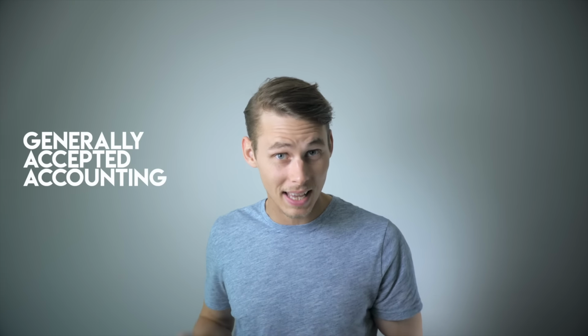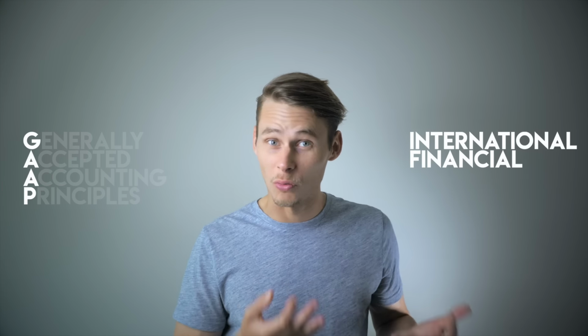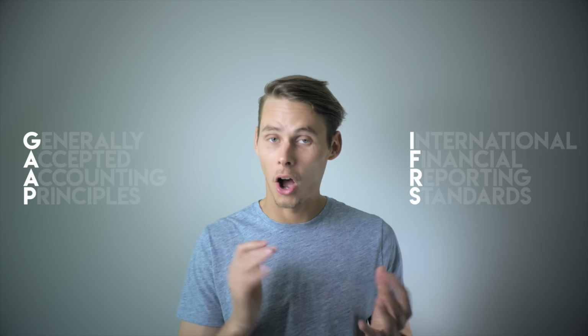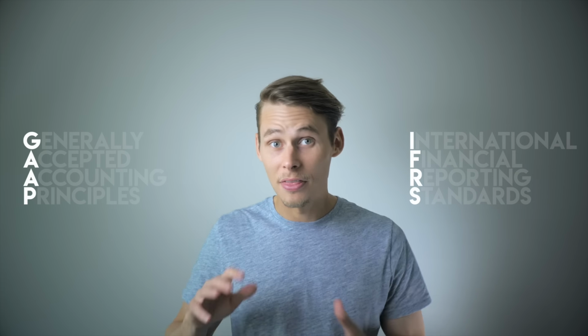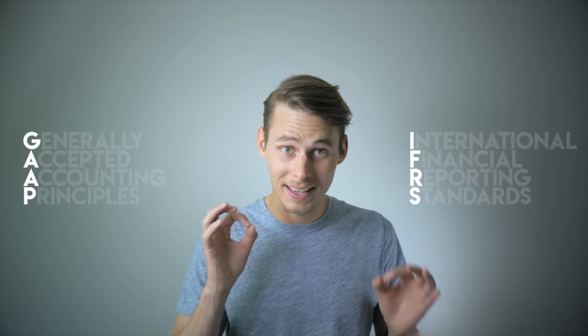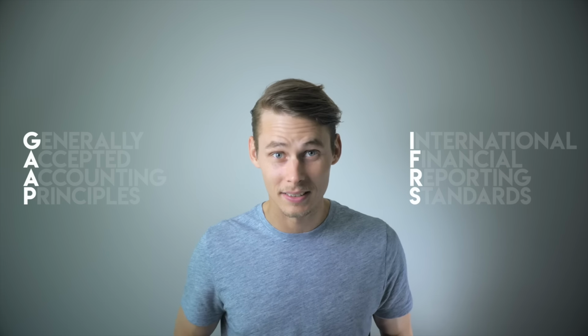When preparing financial statements, there are some rules that we need to follow. The specifics differ slightly from country to country, but broadly speaking, we follow the generally accepted accounting principles, GAAP for short, or the International Financial Reporting Standards, IFRS. Now, both GAAP and IFRS have something in common. They both require us to produce our financial statements in accordance with the accrual basis of accounting. Now, the accrual basis of accounting is key to understanding adjusting entries.